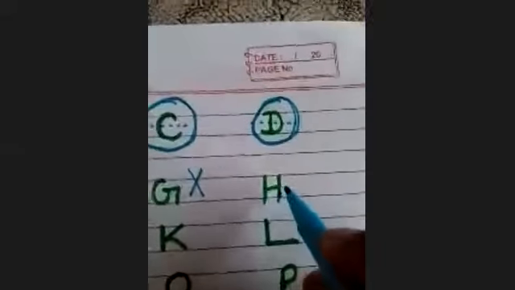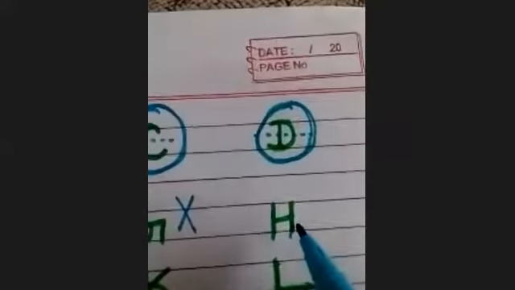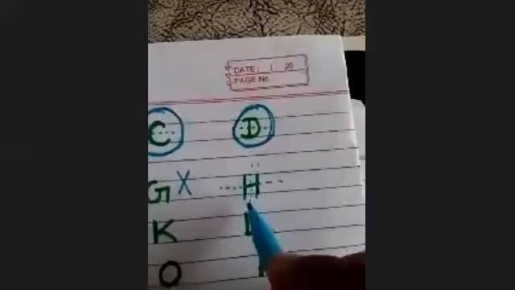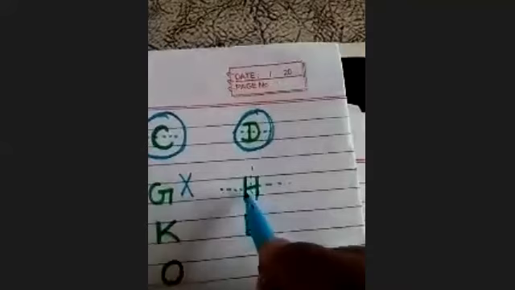Next is letter H. Friends, in this letter we have 2 lines of symmetry. One, then second, 2. So letter H has 2 lines of symmetry. We will give it a tick.